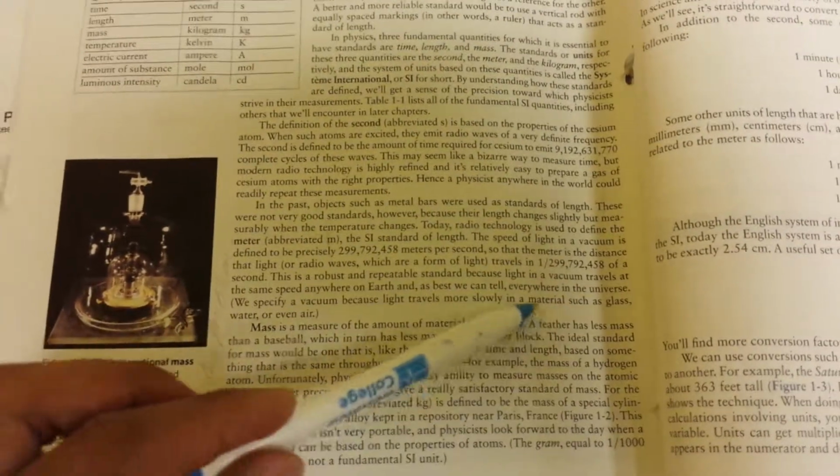But to get started, we have to have a standard length, time, and mass. We're going to keep the time, which is based on a cesium atom. But our mass, we're going to standardize mass and our length, which is based on the speed of light.